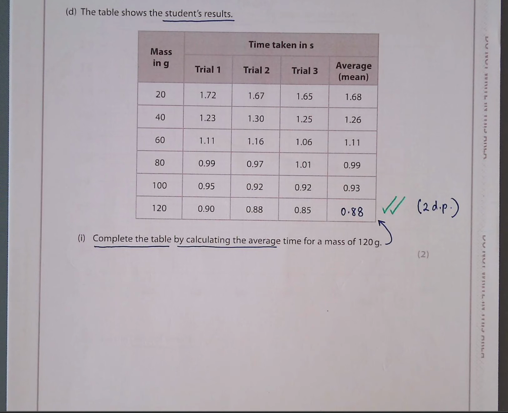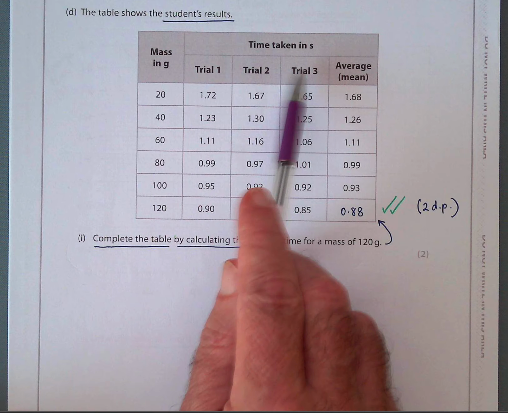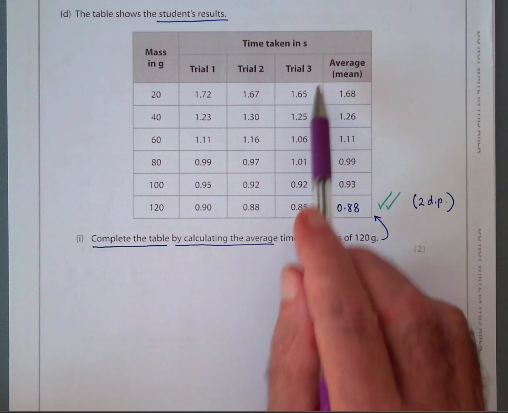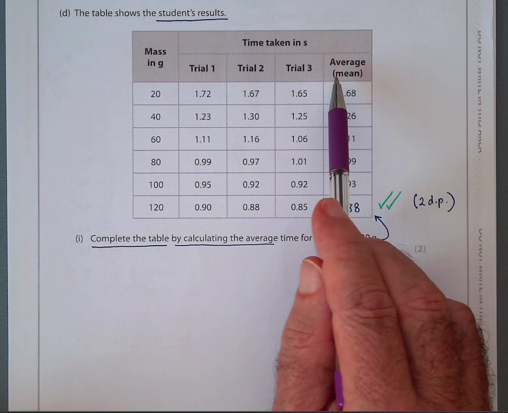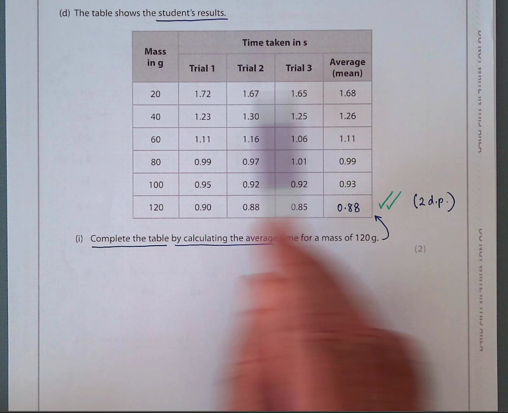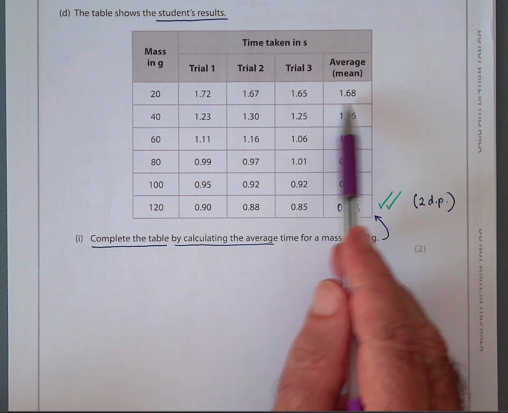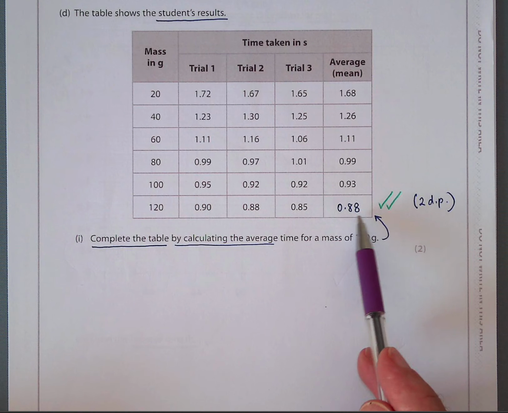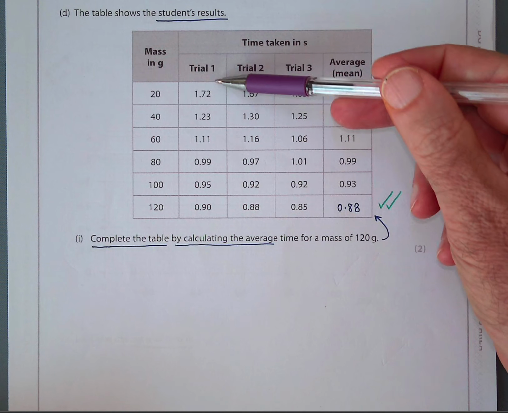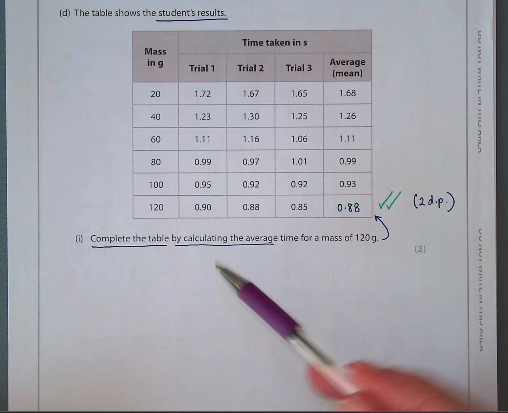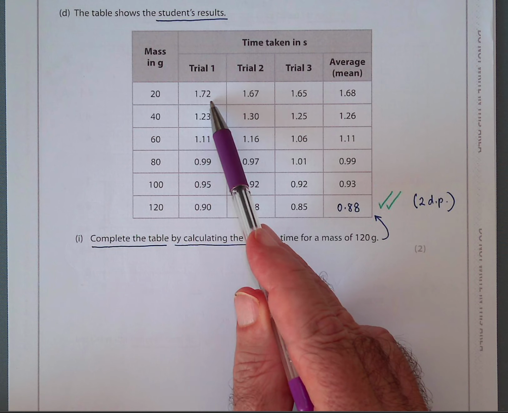Here's the data. So they've done it 3 times. Why have they done it 3 times? Because they want to get a mean, otherwise known as an average. Mean is a way where you add all the 3 results up and divide by 3, because there's 3 of them. So they've done it for all of them, but they haven't done it for the last one. You'll notice they have 2 decimal places in all their data to be consistent. Yes, and normally stopwatches only measure to 2 decimal places.